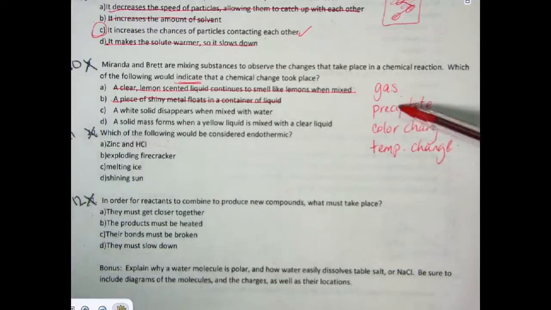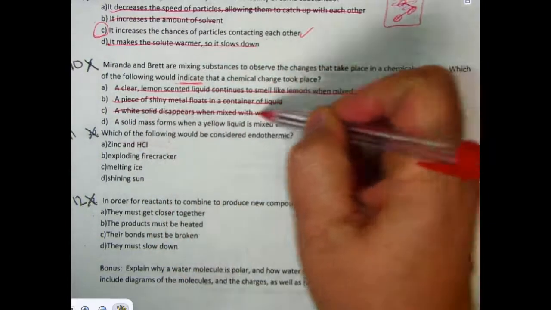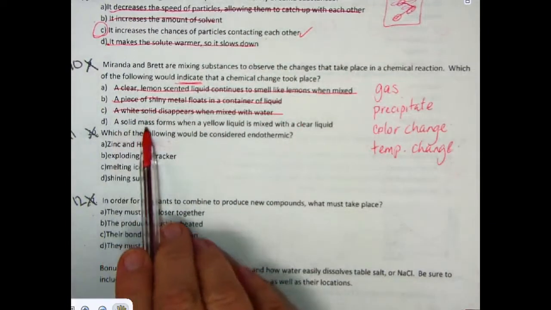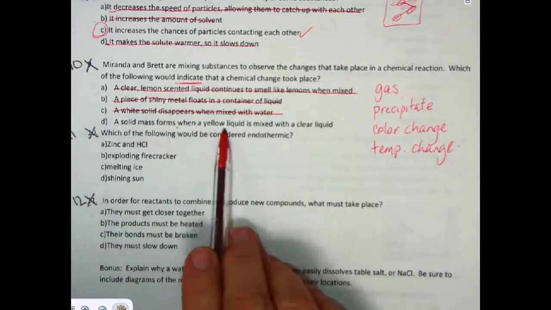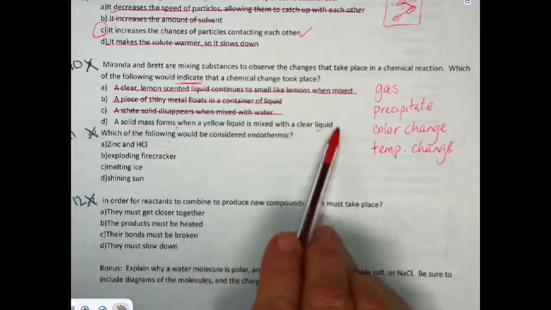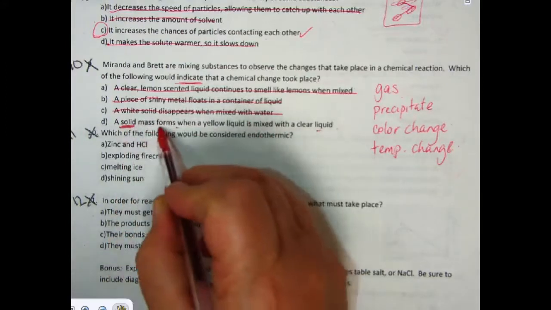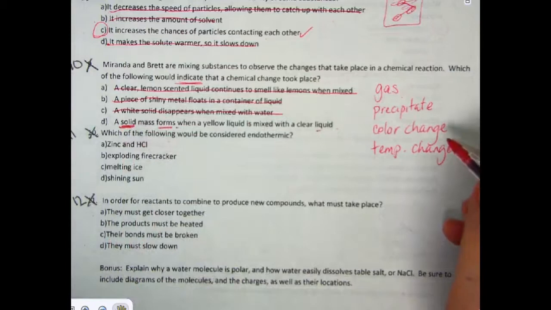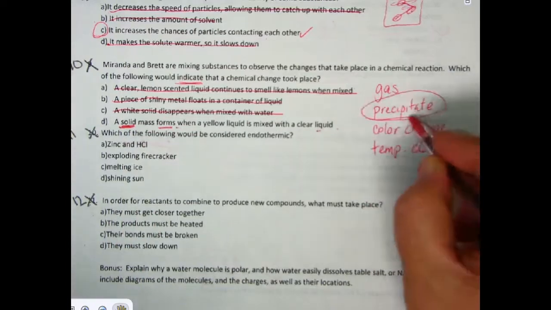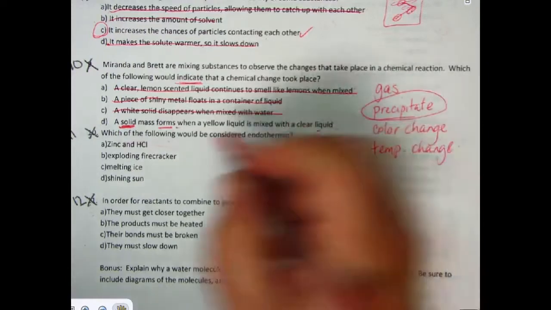A gas, no. A precipitate, no. A color change and temperature change. None of those things are indicated. A solid mass forms when a yellow liquid is mixed with a clear liquid. Okay, a solid forms. And we know that when we add things together and a solid forms, that's a precipitate. So that would be it. D.